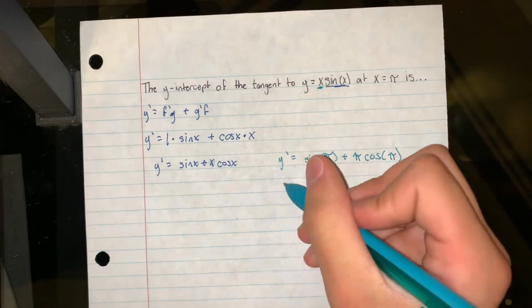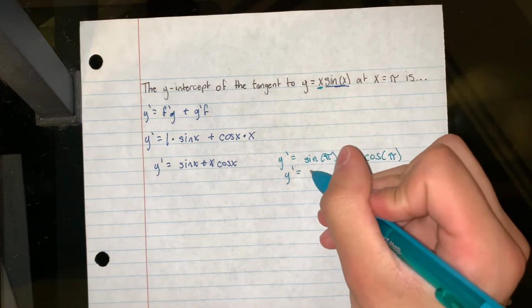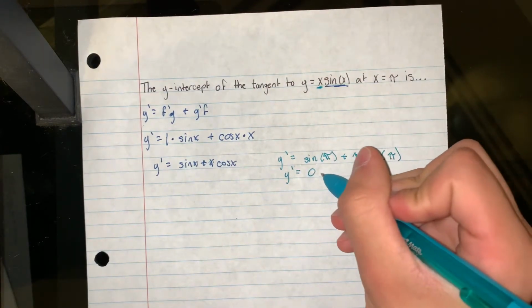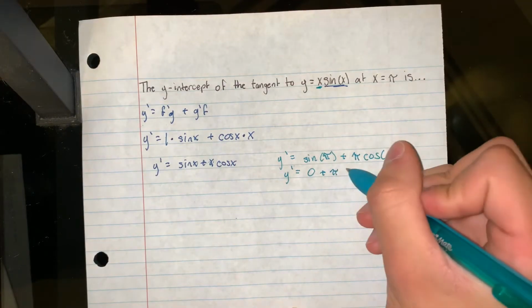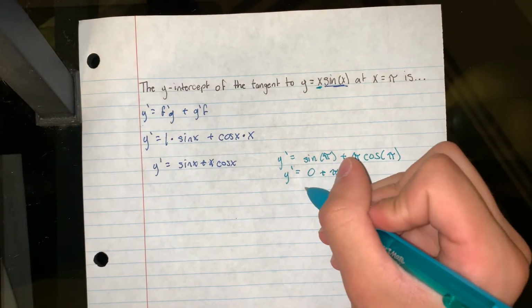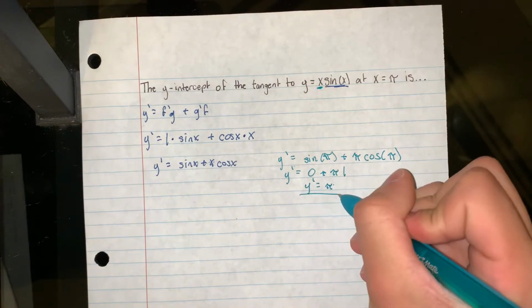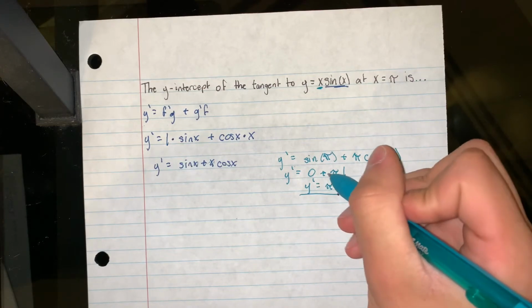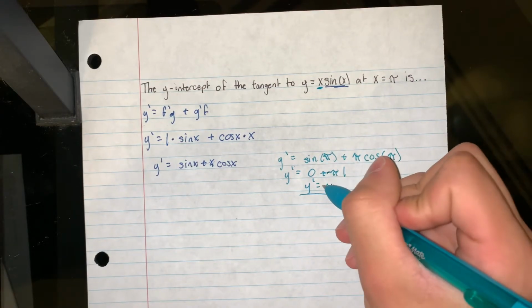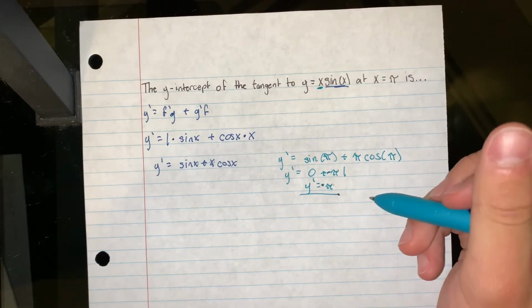After you do that, sine pi is just equal to 0 plus pi cosine pi, which is negative 1. So y prime is negative pi. This is your slope.